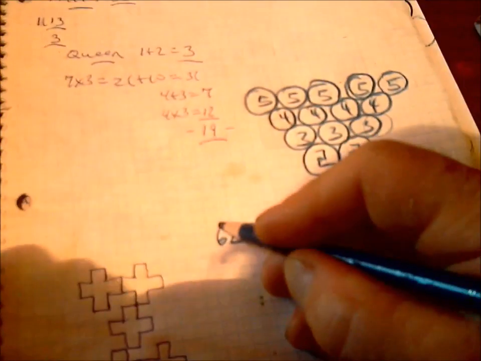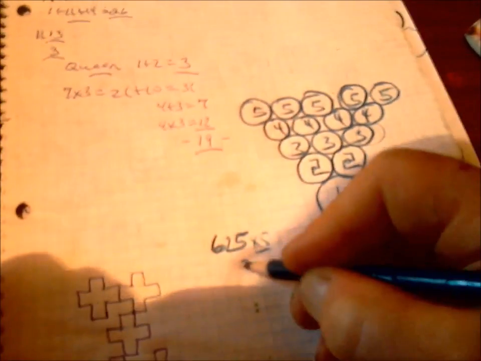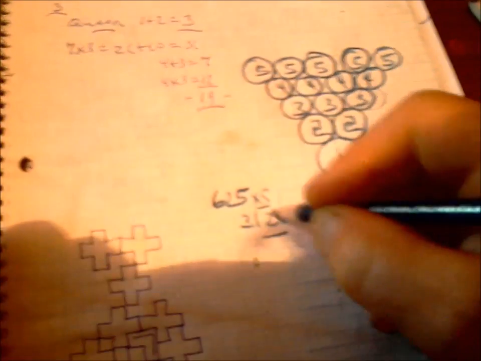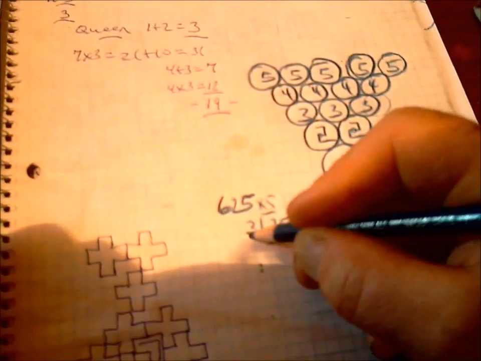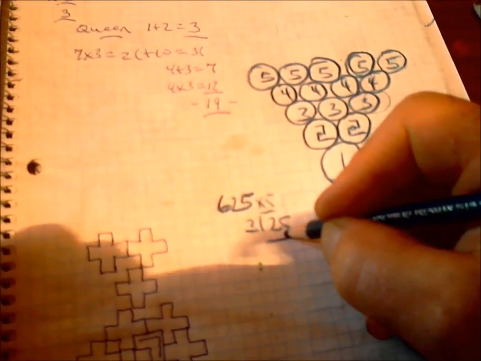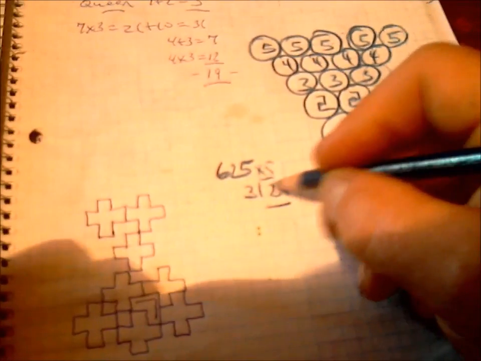But multiply it by 5. It's going to be 3125. Creation of 1/4. A 512 memory. 3 times 125, okay, equals a total of 375.